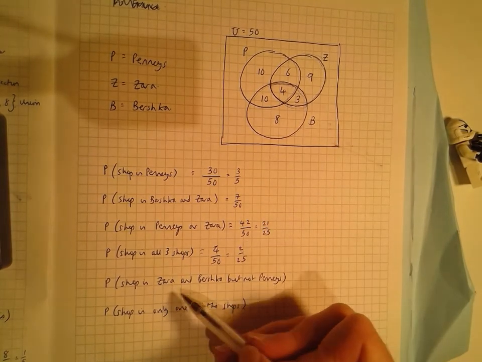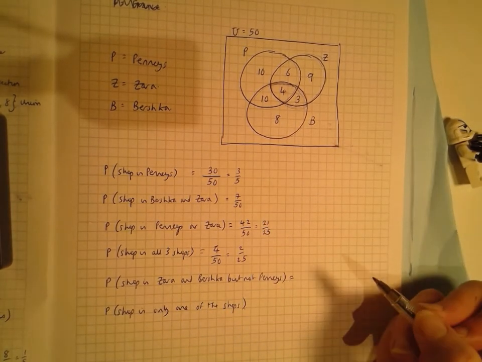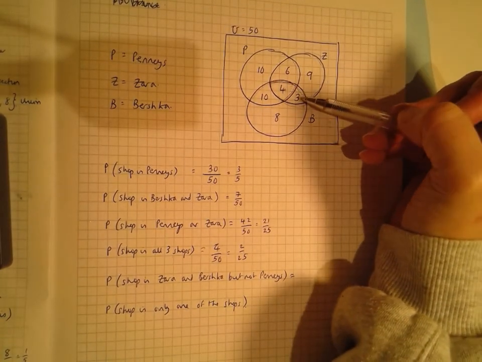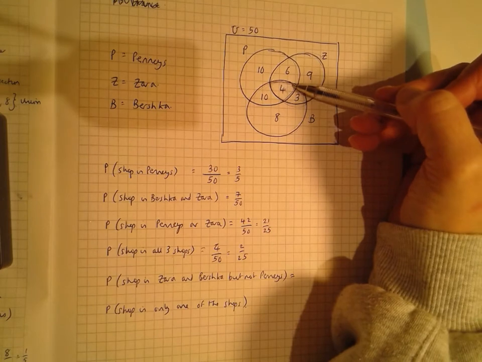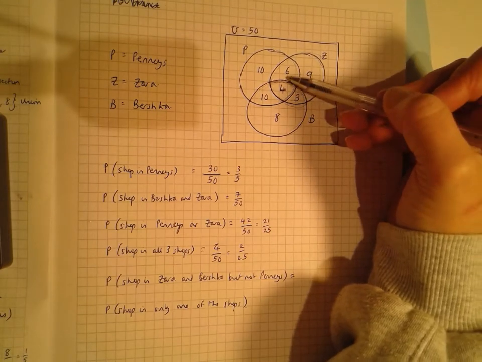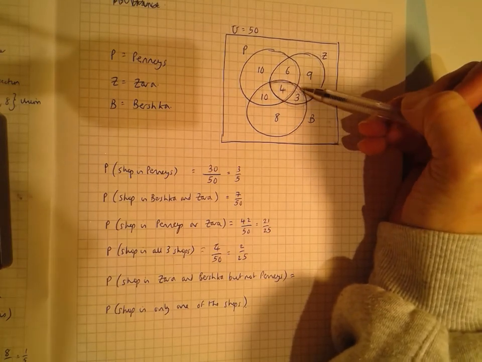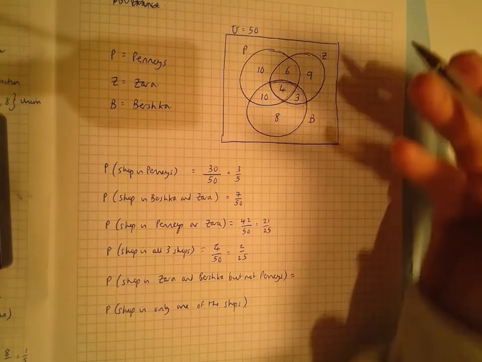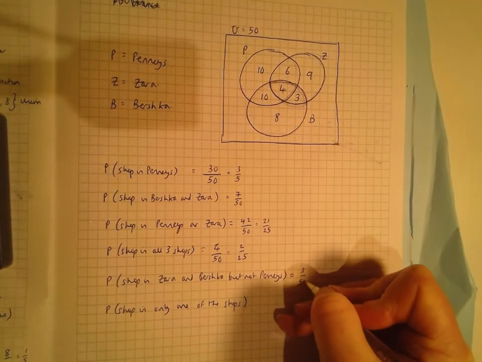Shop in Zara and Bershka, but not in pennies. So they shop in Zara, they shop in Bershka, but they don't shop in pennies. So these people are the ones that shop in Zara and Bershka, but these ones shop in pennies, so we're not interested in those. So it's just these three people that we're interested in, 3 out of 50.